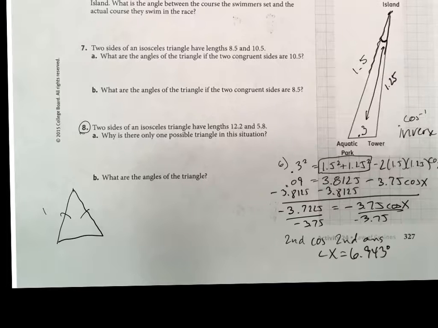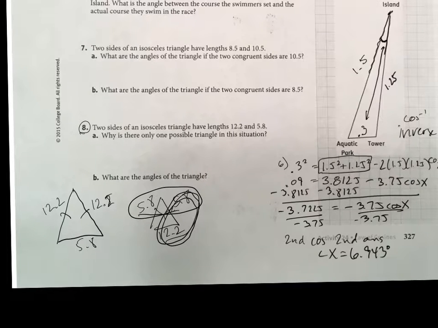So what's the combination? Is it the 12.2 that matches, or is it the 5.8? Putting the 12.2 down here. In a triangle, the sum of any two sides has to be bigger than the third. Otherwise, you don't have a triangle. So if I add up 5.8 and 12.2, that's bigger than 5.8. If I add up 5.8 and 5.8, uh-oh, that's not bigger than 12.2. So this triangle is not possible.